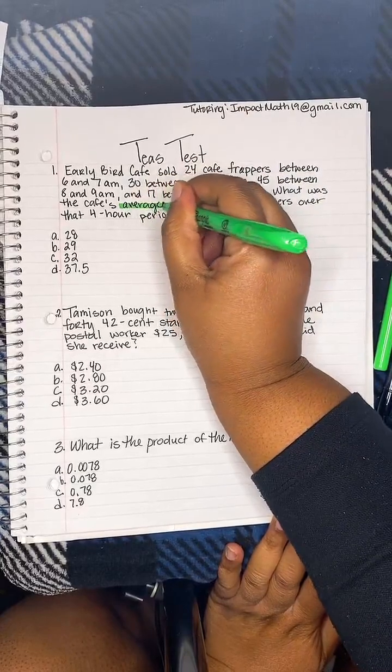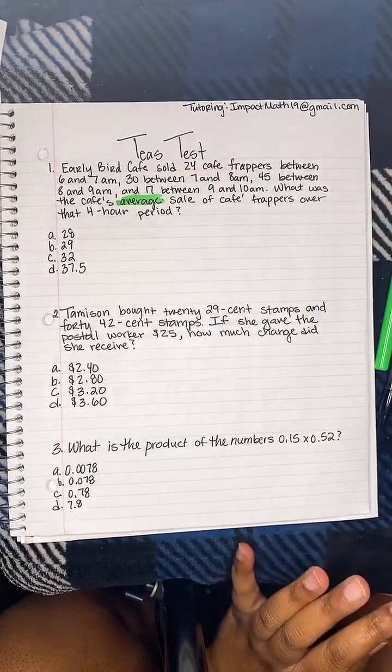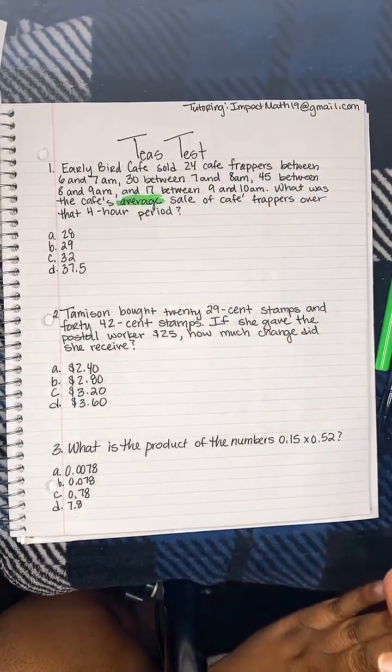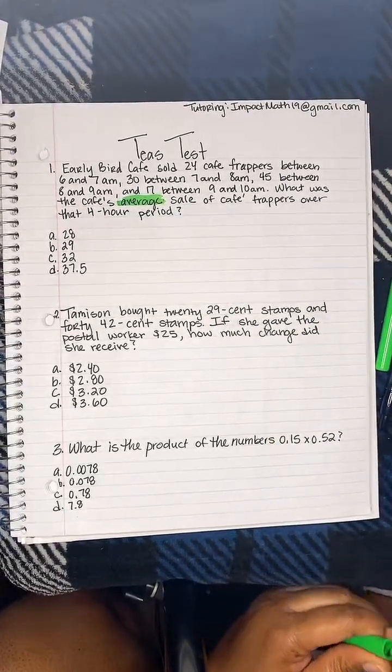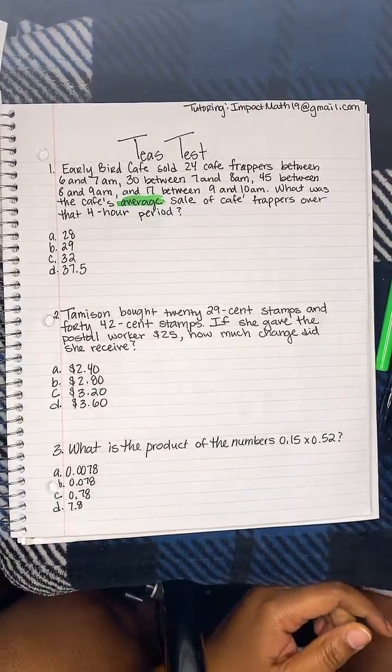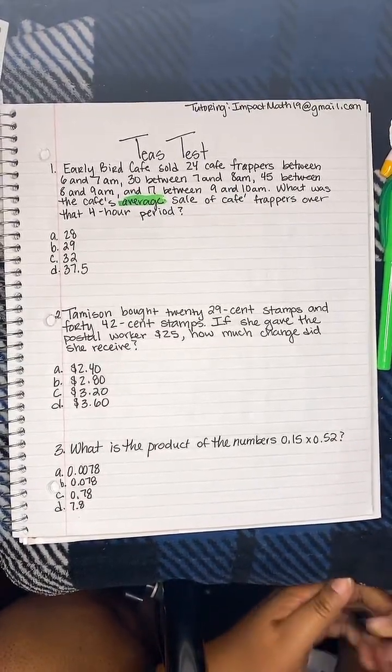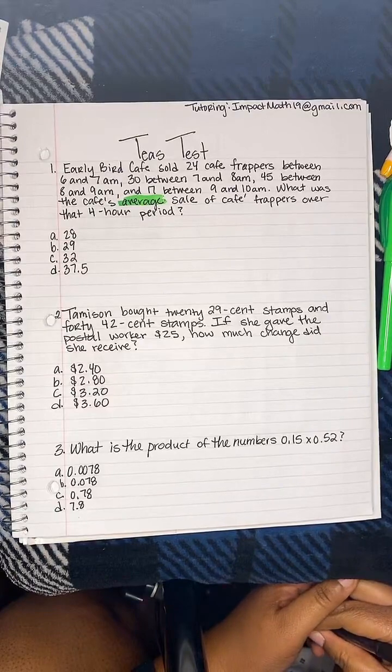So this word right here is average. This is so important. Average, does anybody remember how to find the average or the mean? They go back and forth with that word, average and mean.